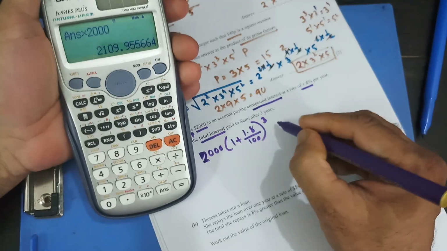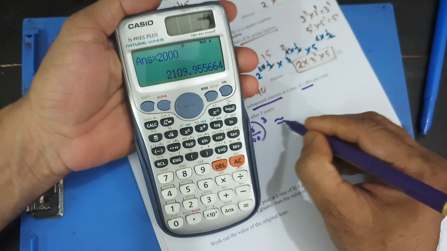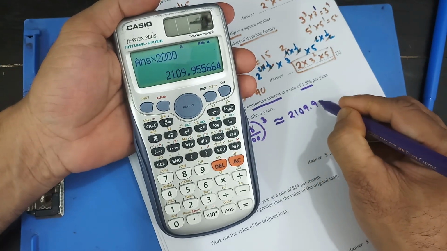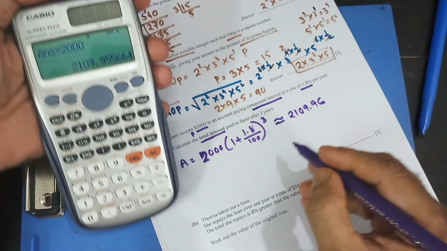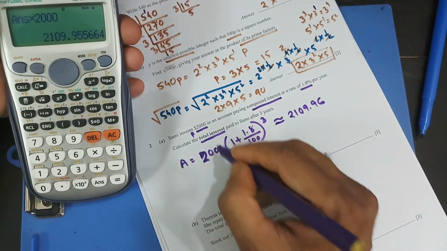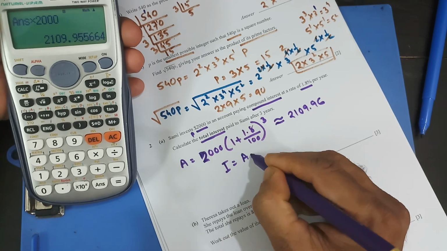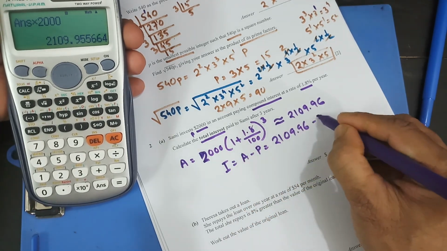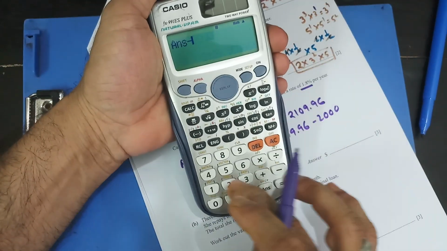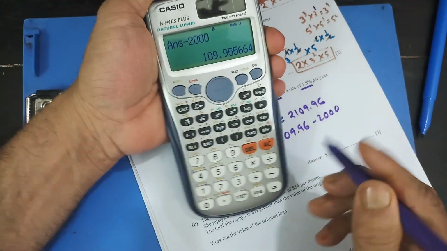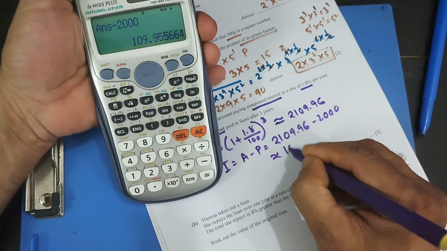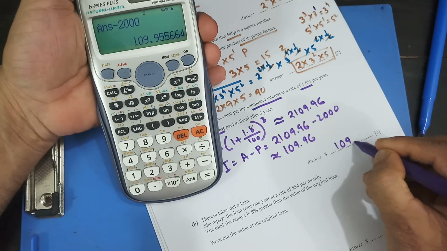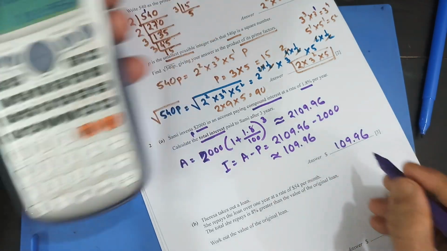So I got approximately 2109.96, correct to 2 decimal places. Now we know interest equals amount minus principal. So it's going to be 2109.96 minus 2000, and I got approximately 109.96.